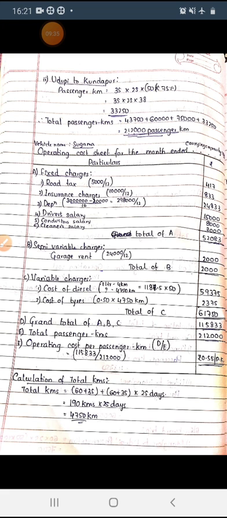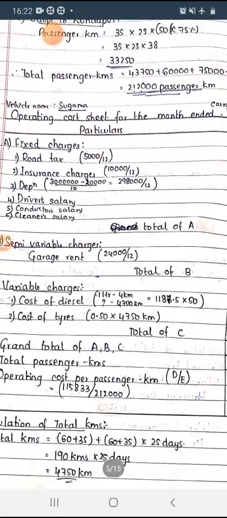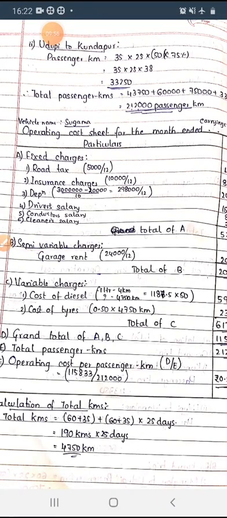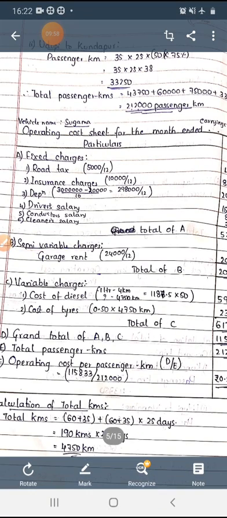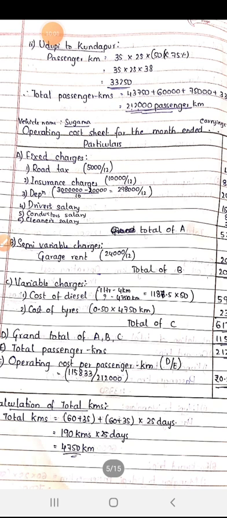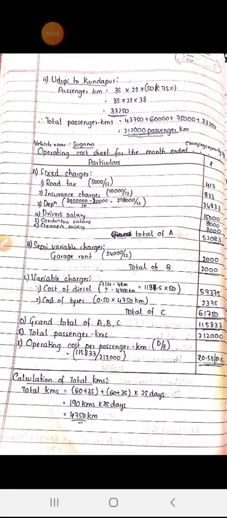See how to calculate the cost of the diesel. You just see the cost of diesel per liter is 50. Kilometers run per liter of diesel is 4 kilometers, right? Now see, 1 liter means it runs for 4 kilometers, and for the total kilometers of the particular bus, we need to calculate how much. It is for these kilometers, not the passenger kilometers. We need to find out here the total kilometers. How to calculate the total kilometers?